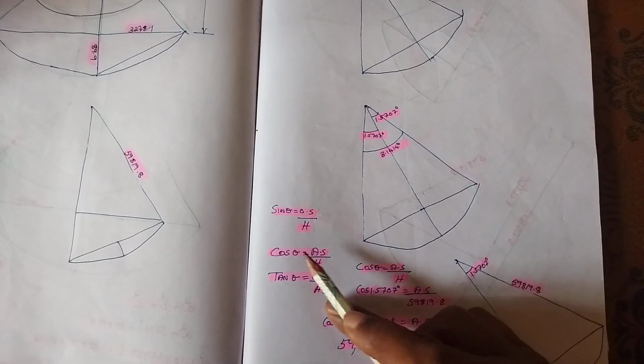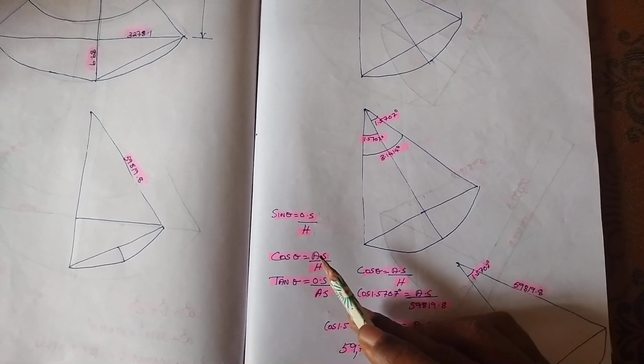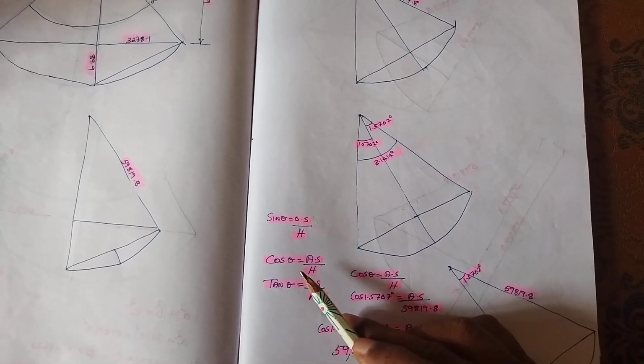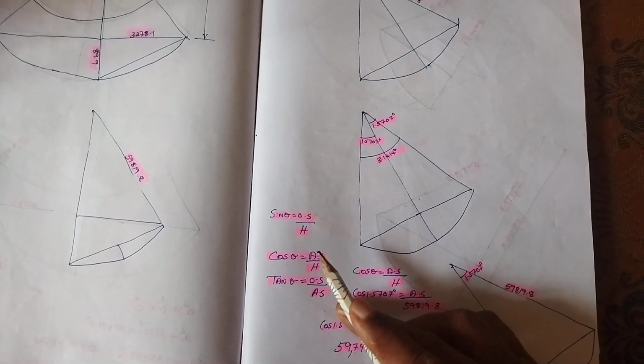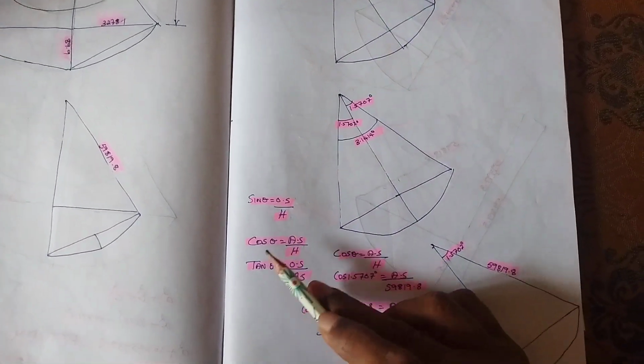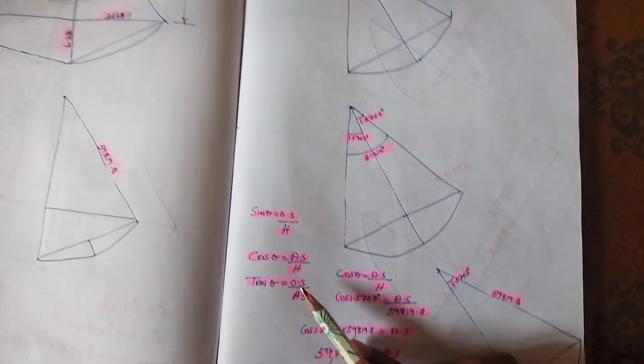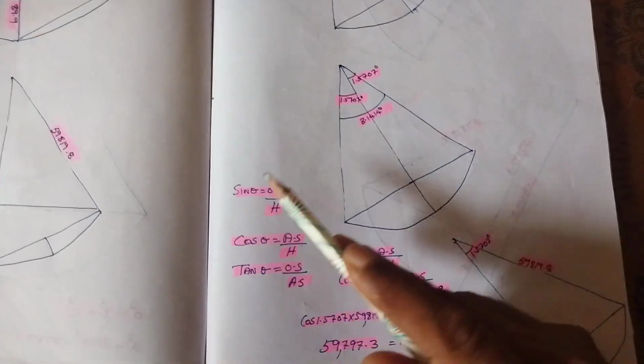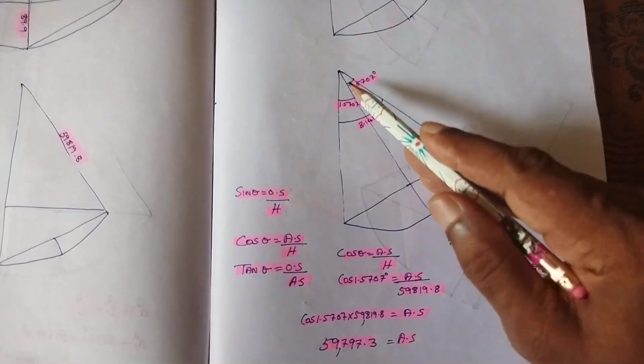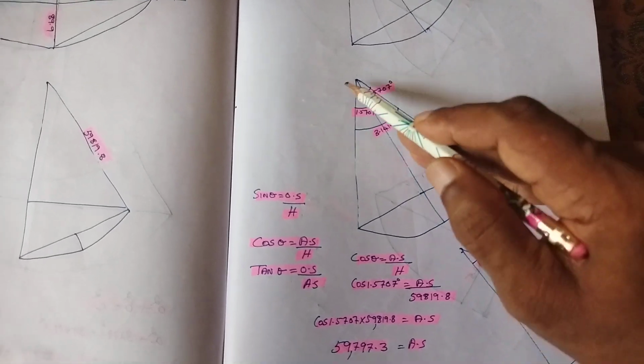So I am not describing it in this 27th episode. Just see my 26th or 25th episode, then you can find out the relationship between sin theta, cos theta and tan theta. Among these three formulas, which is applicable for finding out the measurement from here to here?